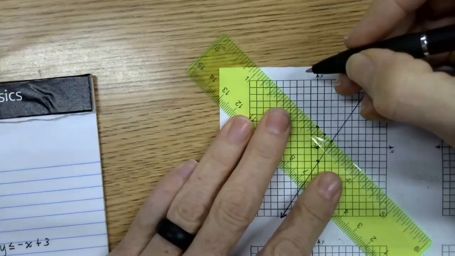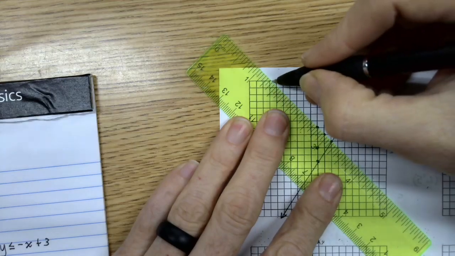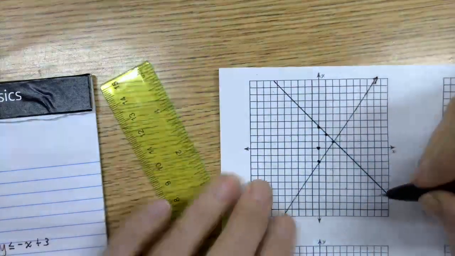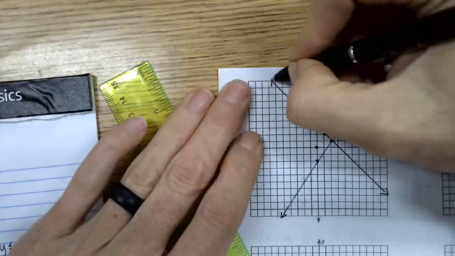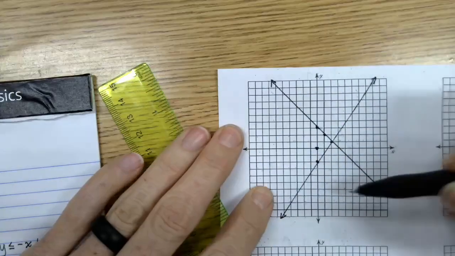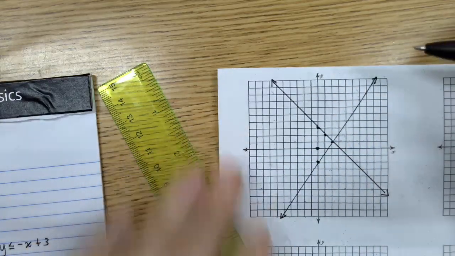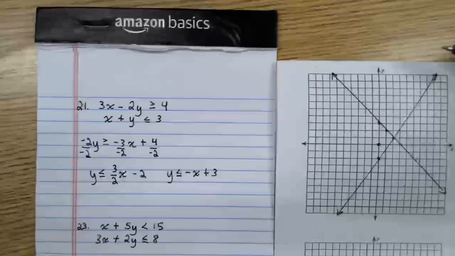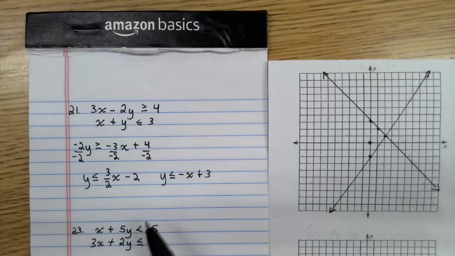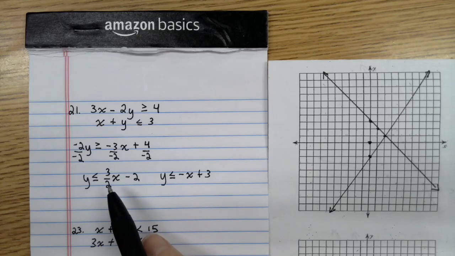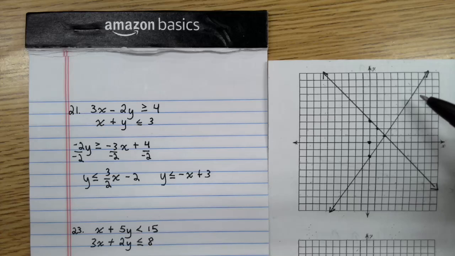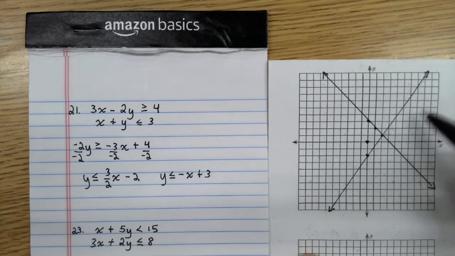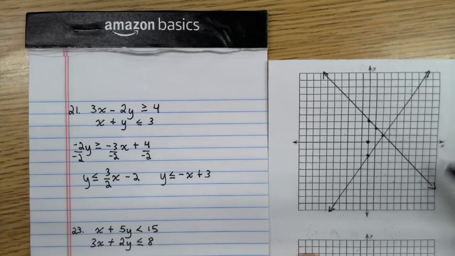Okay. So with inequalities, there's one other thing we have to do. We have to find which one of these regions the solution is going to be in. And if we look at our equations here, y is less than or equal to 3 over 2x minus 2. That was this line. And for just this line, the solution region is going to be here below the line.